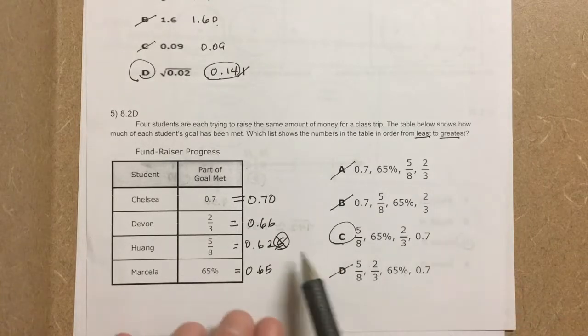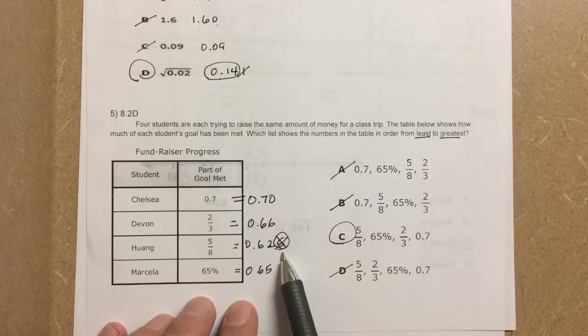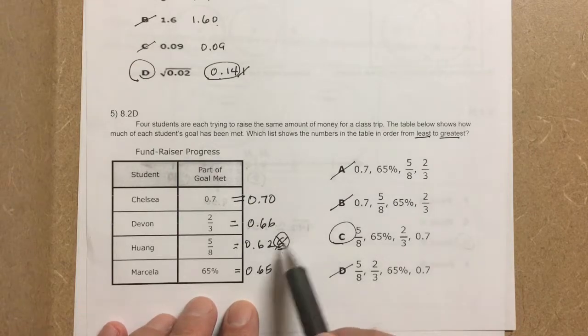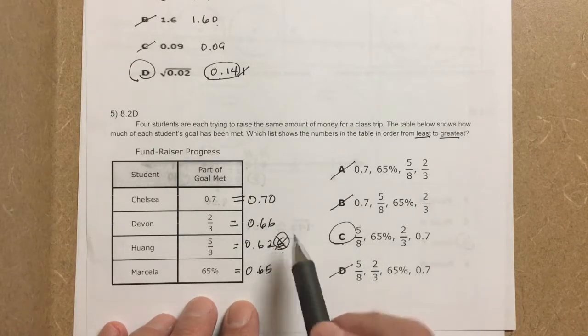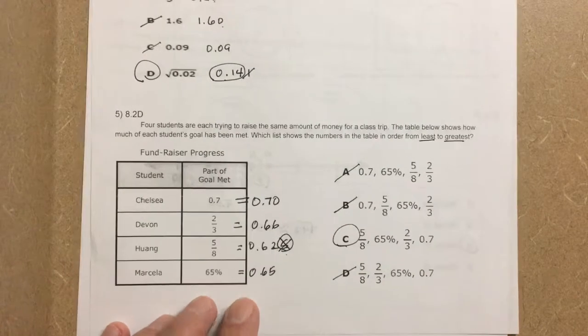I'm guessing you missed it because you thought 0.625 was a larger number. Take off any digit that's past the hundredths or pennies place. Let me know if that helps.